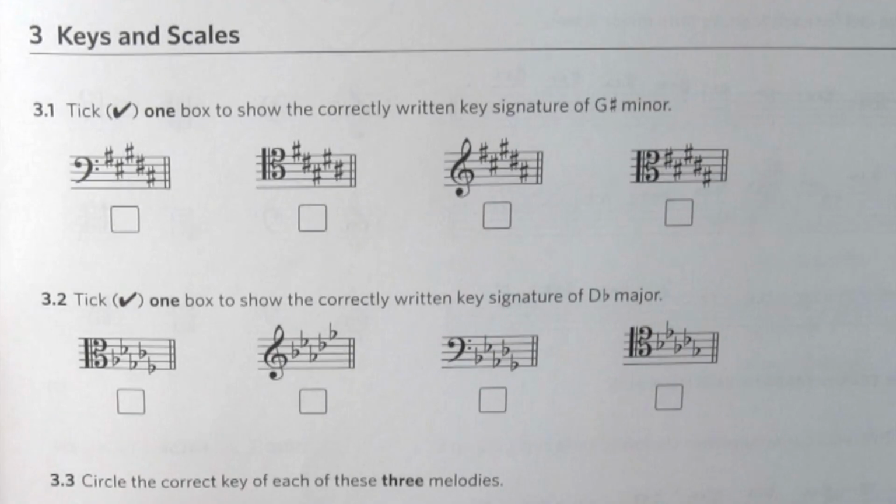Section 3. This section relates to keys and scales. It's the longest and also the most important one because it gives us like 15 points in total, and they count a lot overall. So make sure that you know this very well.